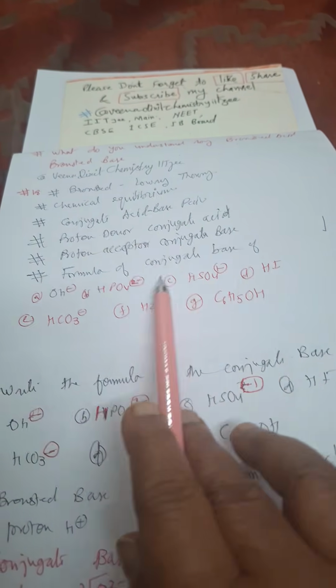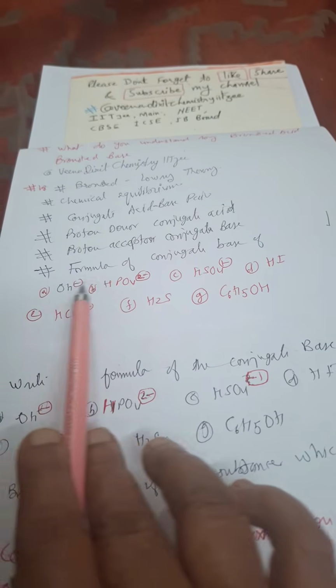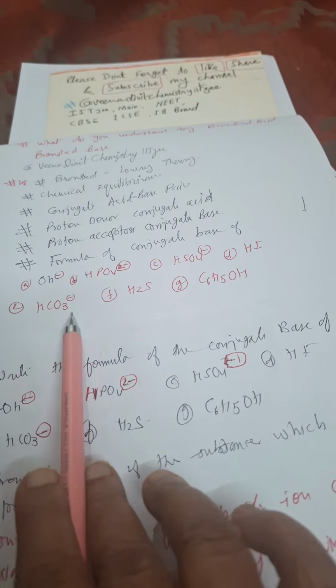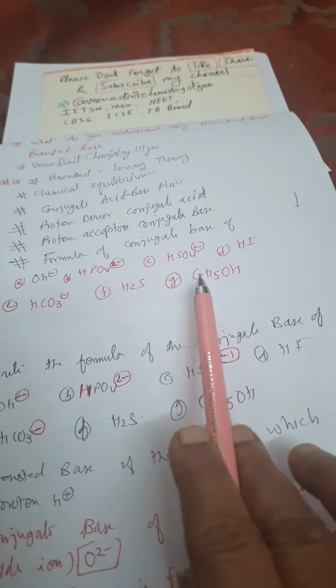You have to find out the conjugate base of the given species: OH⁻, HPO4²⁻, HSO4⁻, HI, HCO3⁻, H2S and phenol.